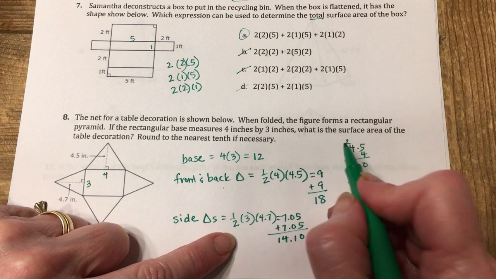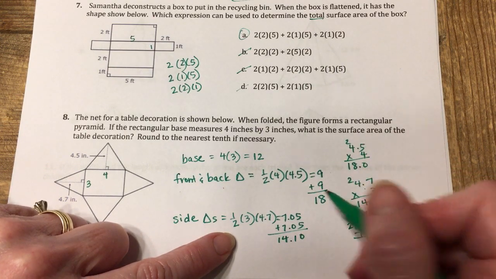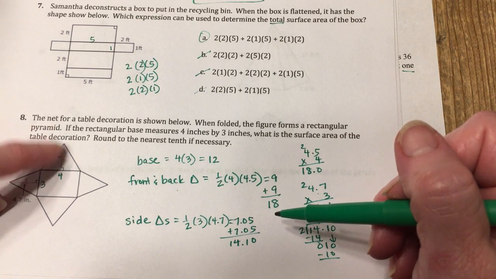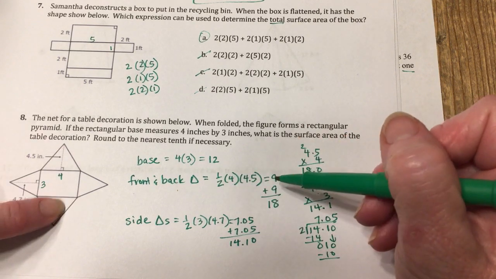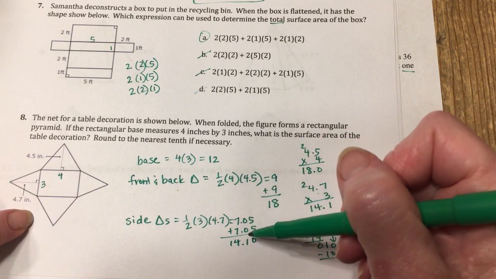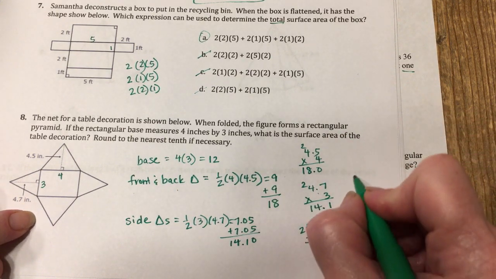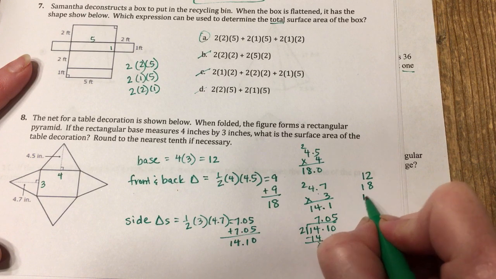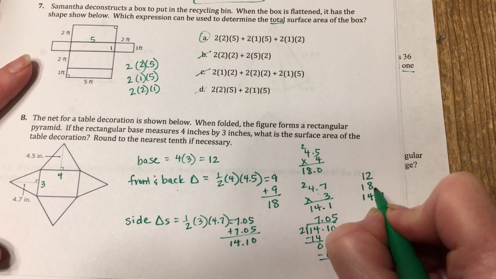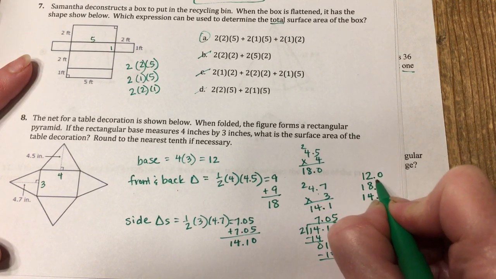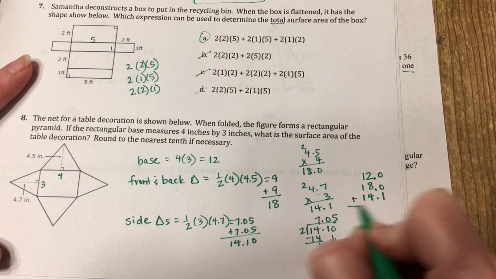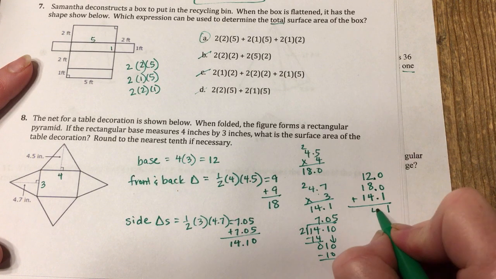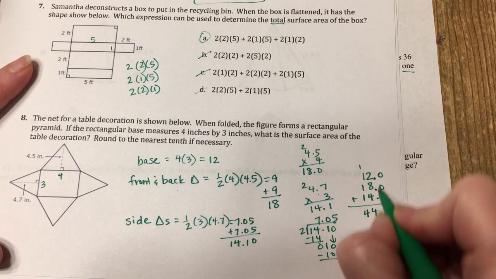I want to go ahead and find the surface area, total surface area, so I need to add all 3 of these numbers together. So I've got my base, my 2 triangles here, 9 and 9, and I've got my 2 triangles here, 7.05 and 7.05. All right, so 12 plus 18 plus 14.1, and remember, if I have a decimal, I need to line that up, so I'm going to give these all 0.0. And then when I add them, that gives me 2 plus 8 is 10, plus 4 is 14, and that would be 4, and I'm going to bring down my decimal.